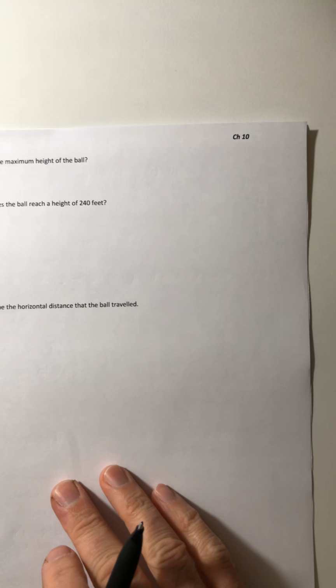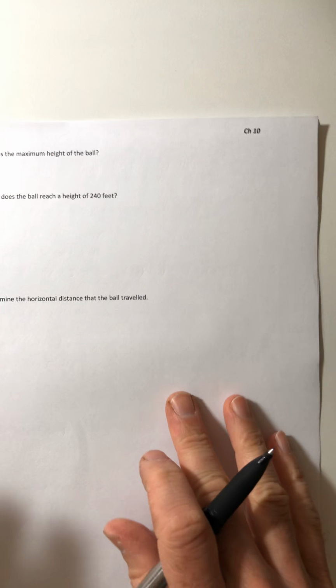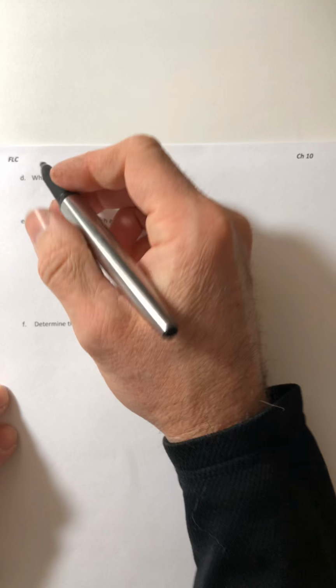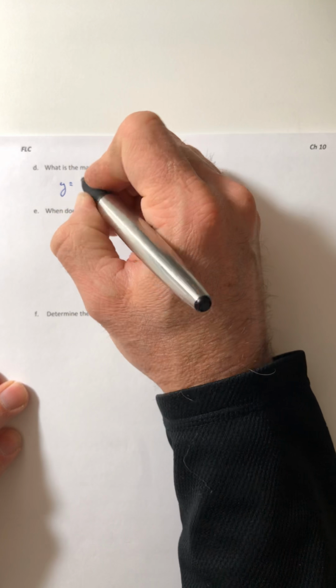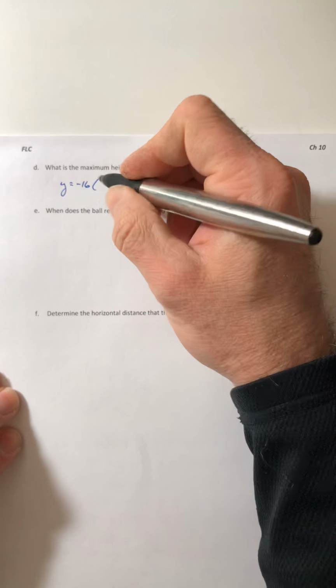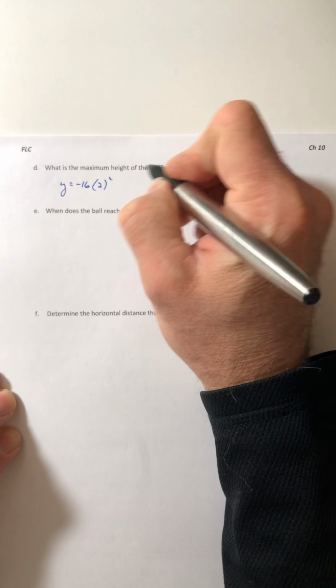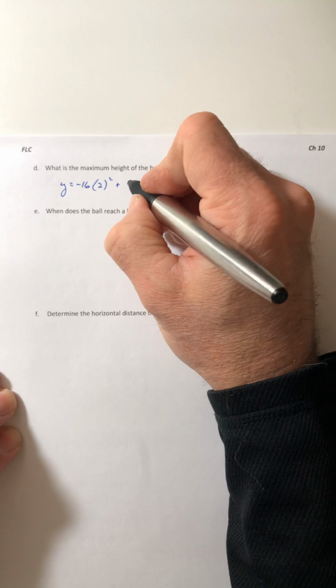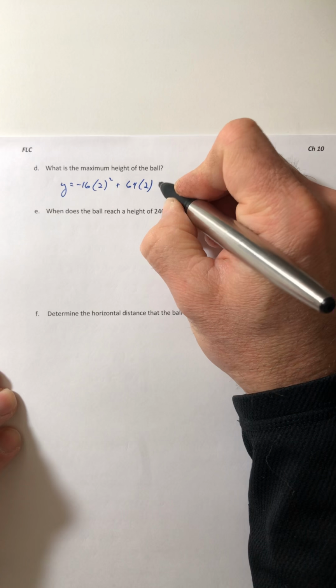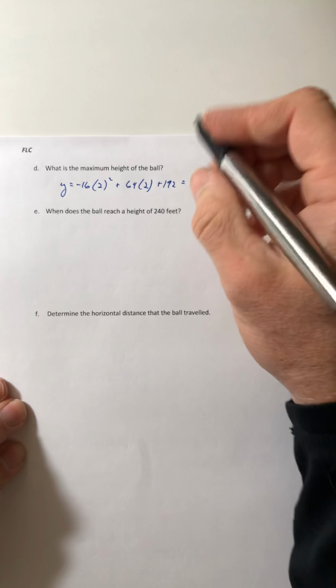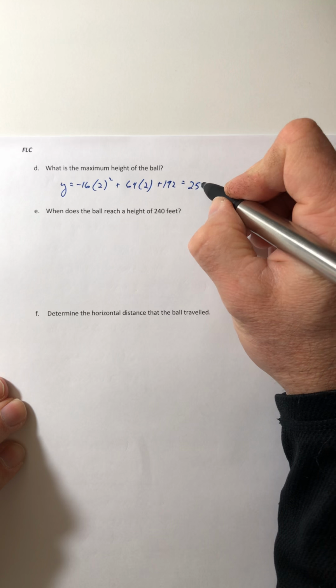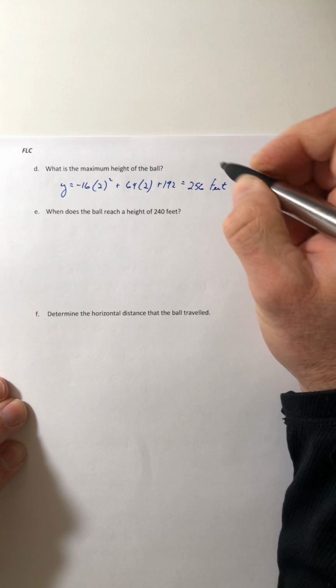Okay. D, what is the maximum height of the ball? Well, we know when it occurs, so now you just got to plug that into the y equation and see what the height is. So negative 16 times the 2 squared plus the 64 times 2 plus 192. So if you just work that out, that's going to equal 256 feet.